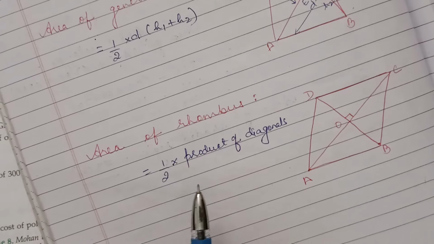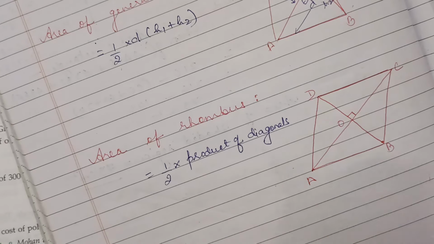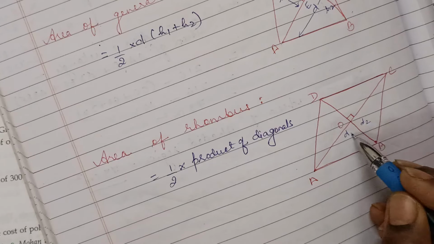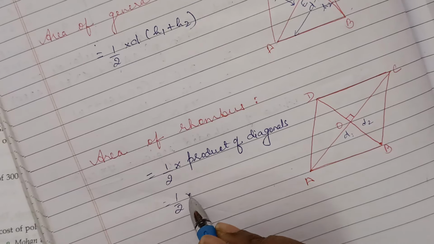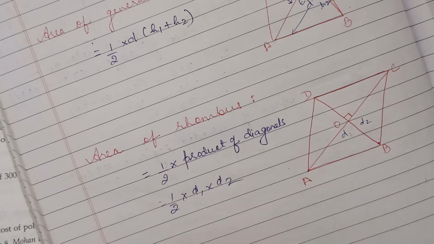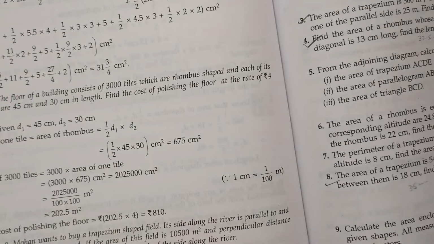Now the area of a rhombus is given by half into the product of diagonals. Suppose AC is diagonal 1 and BD is diagonal 2, then it is given as half into D1 into D2. So we will be using this formula in solving exercise 15.2. So let us start.